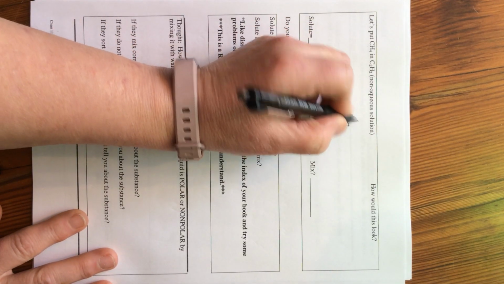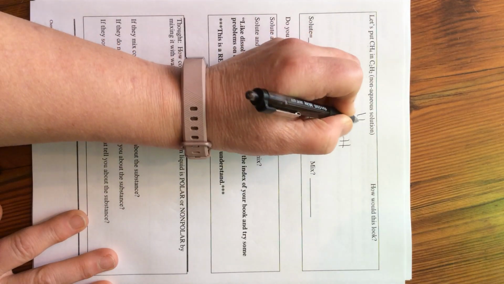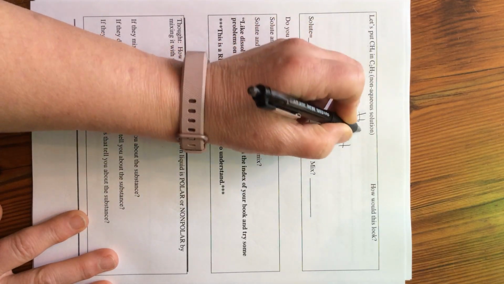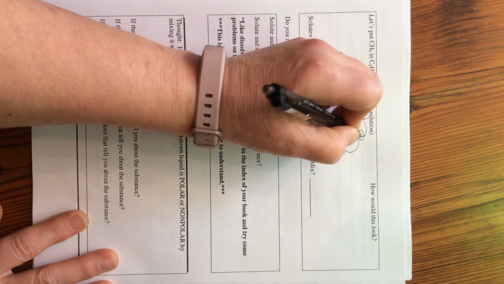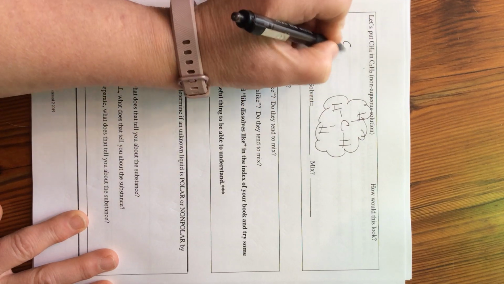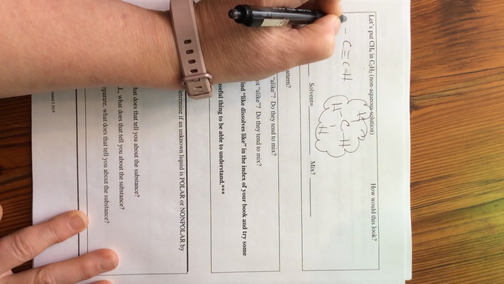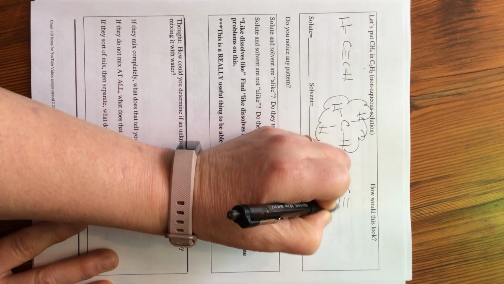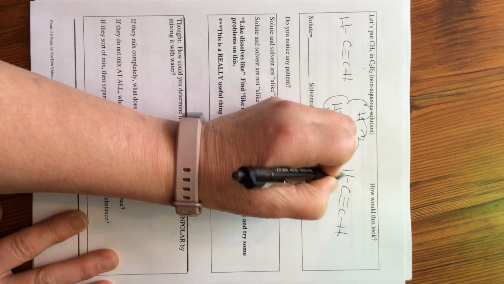Now I'm going to switch gears just a little bit and create something that is non-aqueous. I'm going to take my CH4 and mix it with C2H2, and I'm going to show that my C2H2 is my solvent by showing more of them.